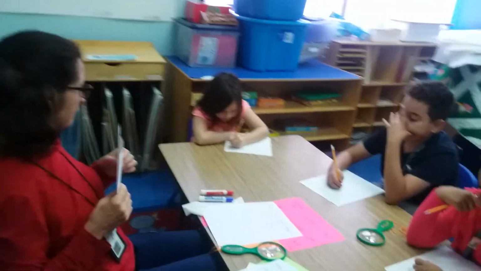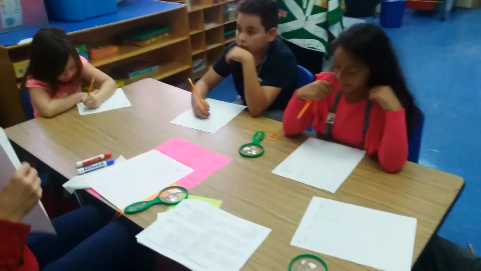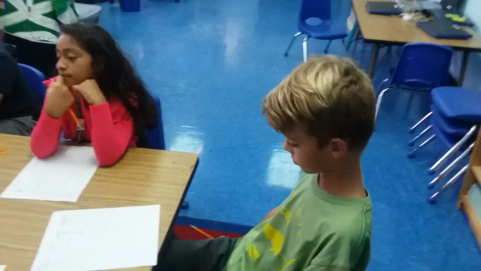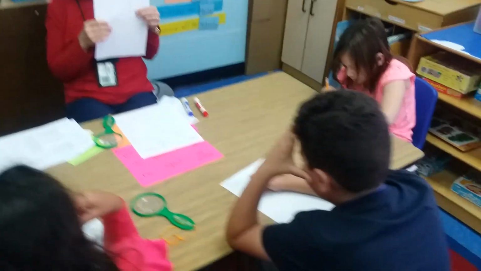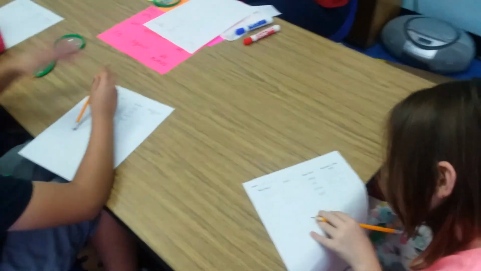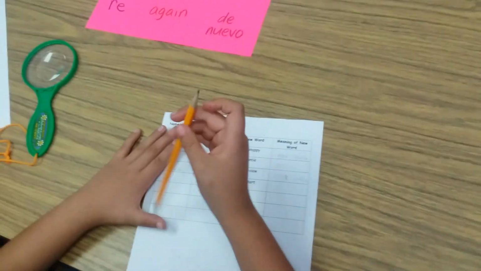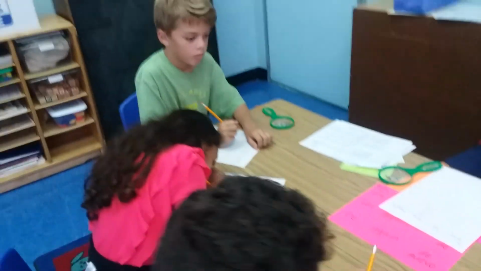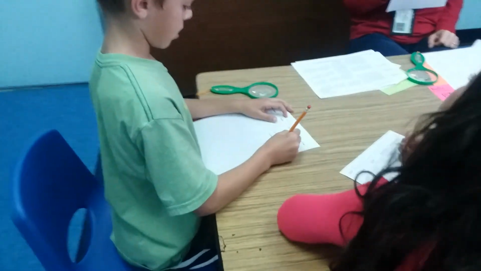To look before. To look at before. Okay, and the last word, what is the word, Abby? What is the base word for the last word we're gonna do? Reset. Restart. So that's the word. What's the base word? Start. Good. So start is the base word.